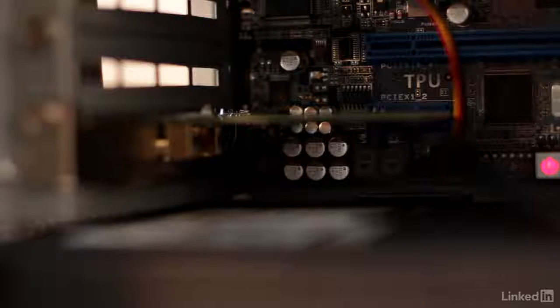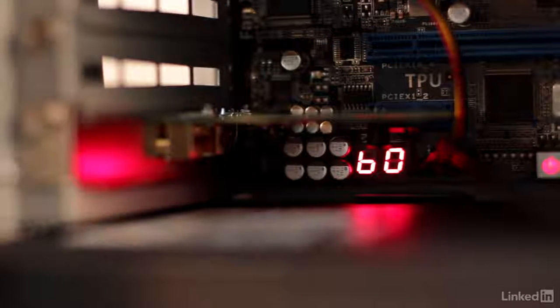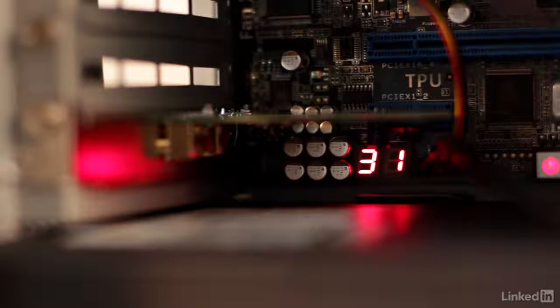Now, on this amazing system right here, I actually have what's becoming more and more popular on high-end motherboards, a built-in POST card. What I want to do is watch on the motherboard here. It's got this built-in POST card. I'm going to go ahead and start the system up. Now, you can actually see it going through the POST. Each two-digit code is a step in the POST itself. So let's see if we can get an error to pop here.